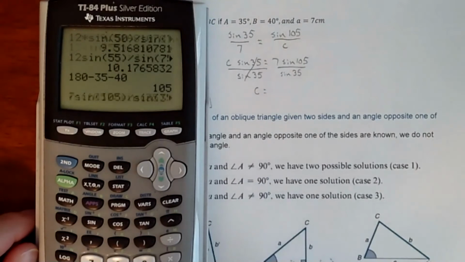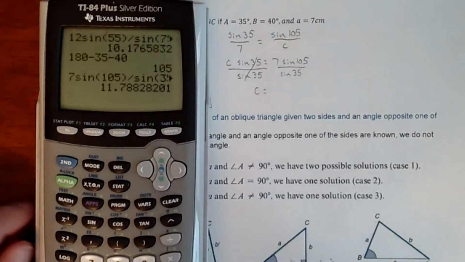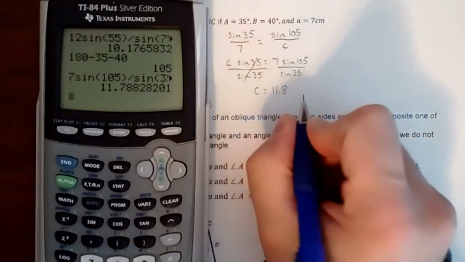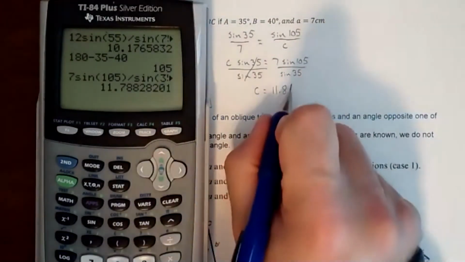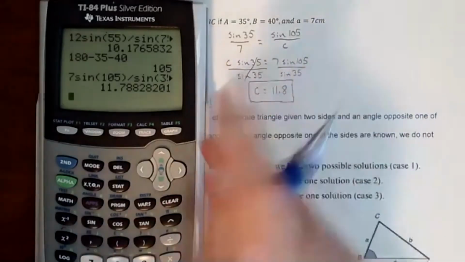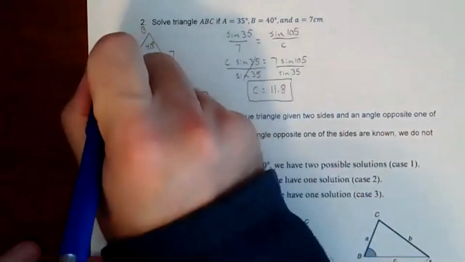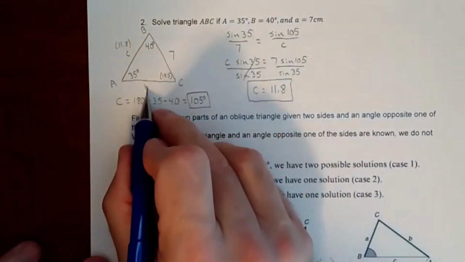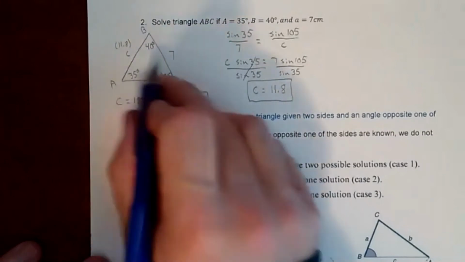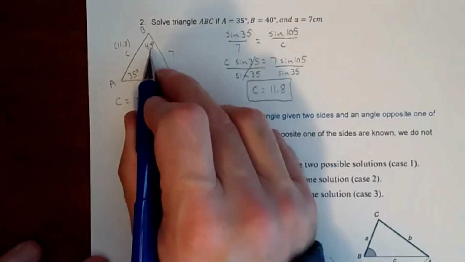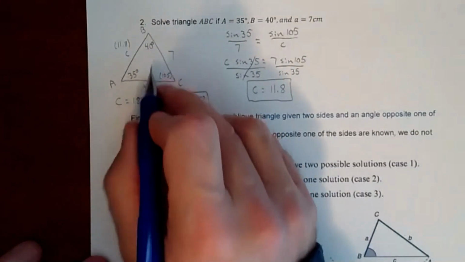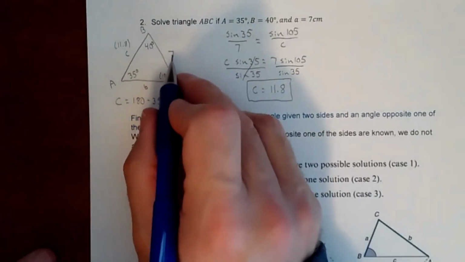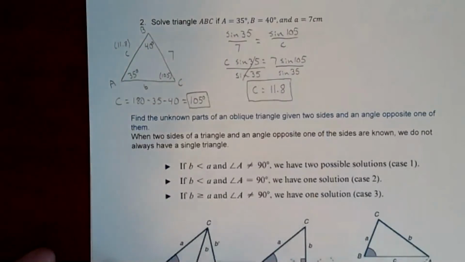Okay, 11.8. So that's supposed to be our biggest side. And B should be somewhere in between 7 and 8.5. I'm guessing since this angle is close to this angle, it's probably going to be closer to 7. I have no idea how close it's going to be, but it should be closer to 7.